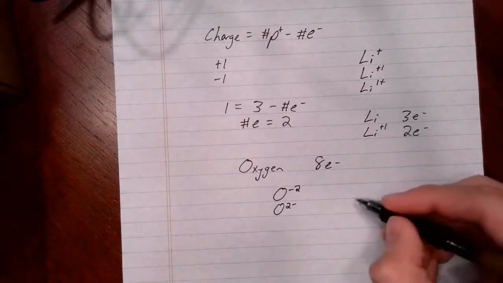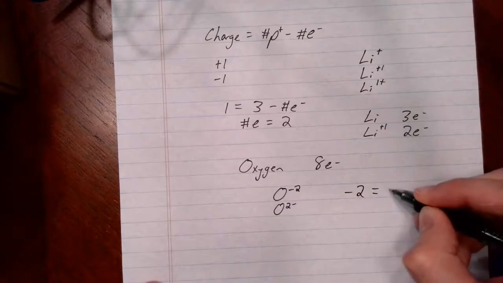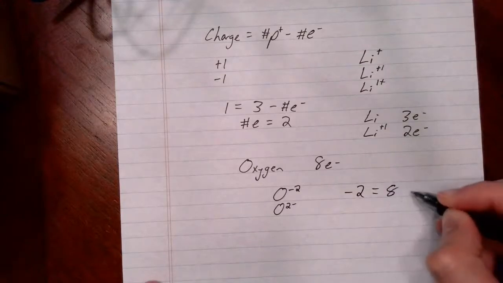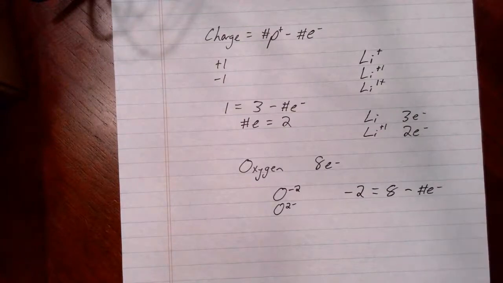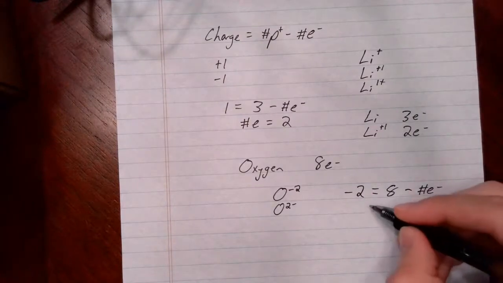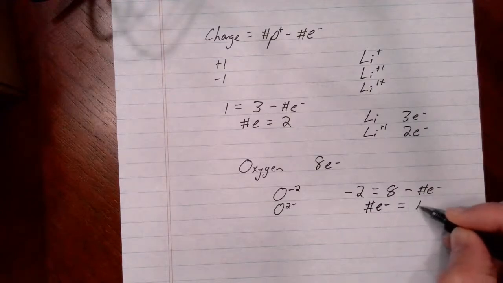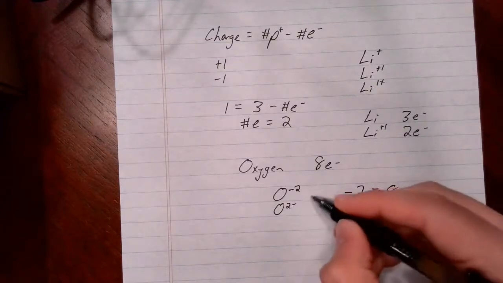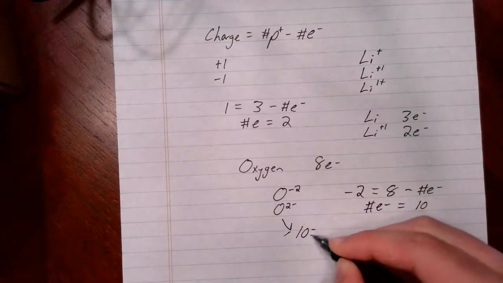So in that case we can use our formula and say negative 2 equals the number of protons, which is 8, minus the number of electrons. Okay, so you do your algebra and rearrange, and you see that the number of electrons is equal to 10. So oxygen with a negative 2 charge has 10 electrons.